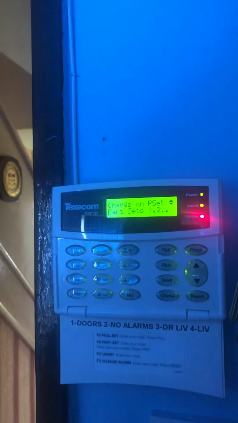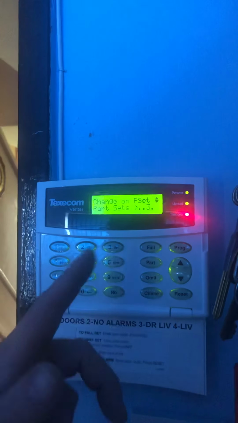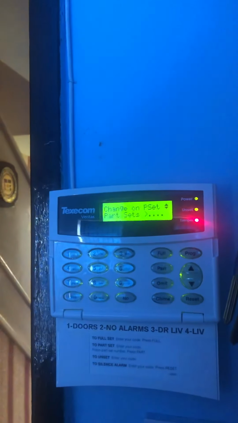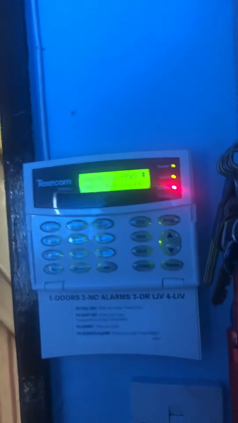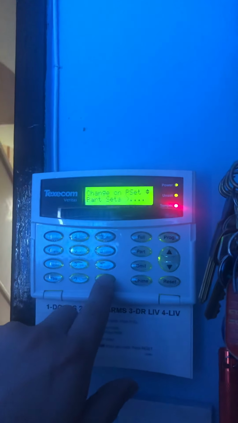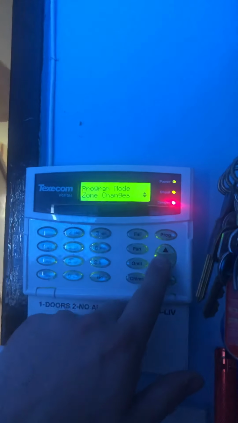You just carry on the same again, 3 if you want it in part set 3, 4 for part set 4. People use 3 and 4 for things such as animals, if you keep a dog in the kitchen, for example. And that's all the changes I'm going to make to the system so far. So I'm going to come out and go to suits.